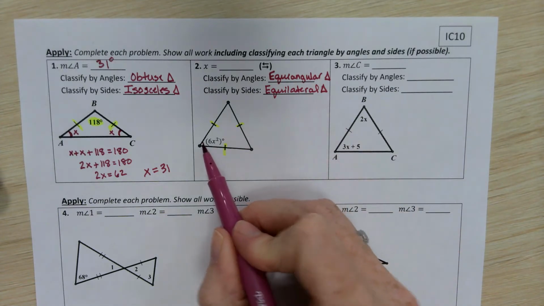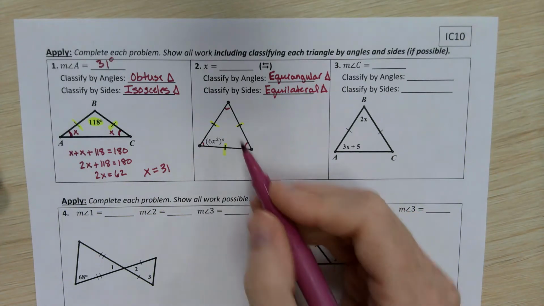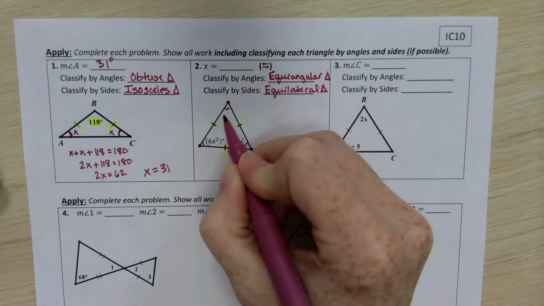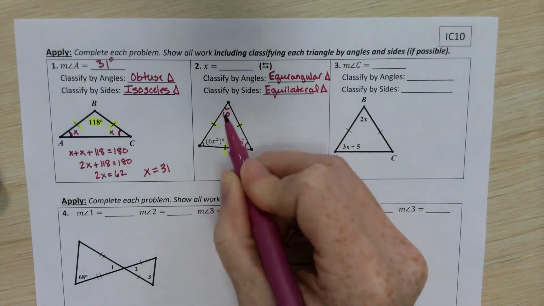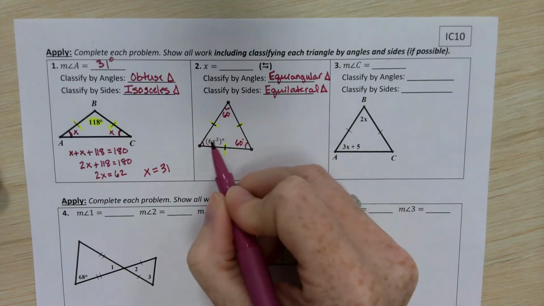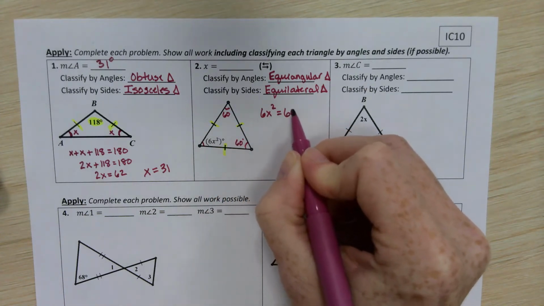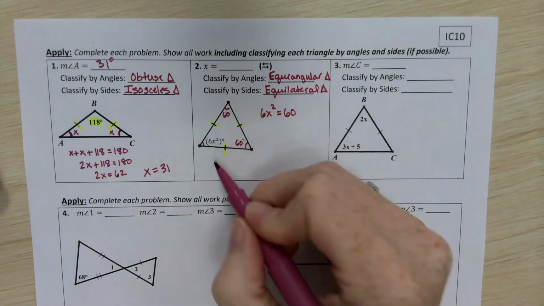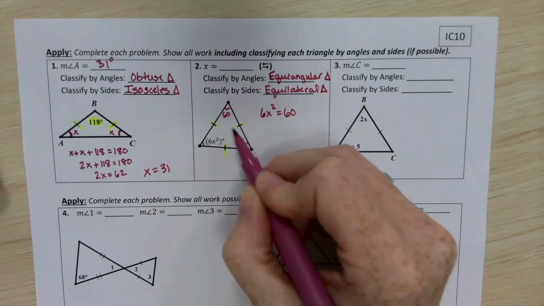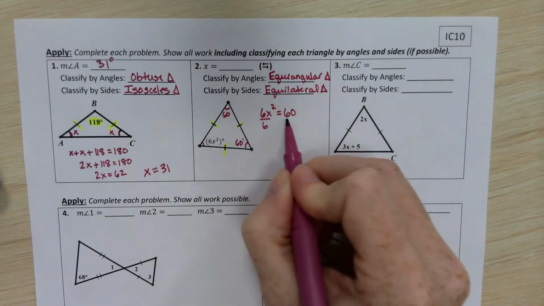Now that means that all 3 of these angles match. And anytime all 3 of the angles match, we automatically know that each one of them has to be 60 degrees. 60 plus 60 plus 60 is 180. So the easiest way to solve for x would be to set that 6x squared angle equal to 60, because we know that's its measure. You could also add 3 of those 6x squareds together and add it up to be 180. You'll get the same exact answer.